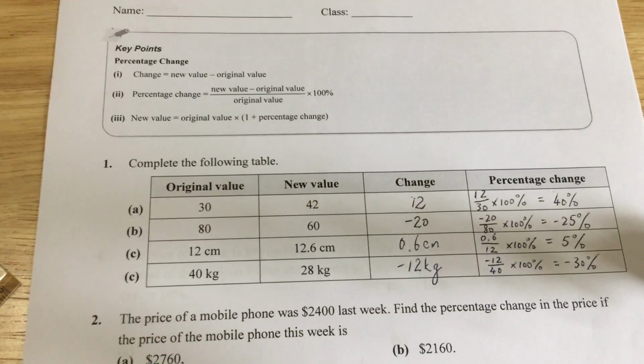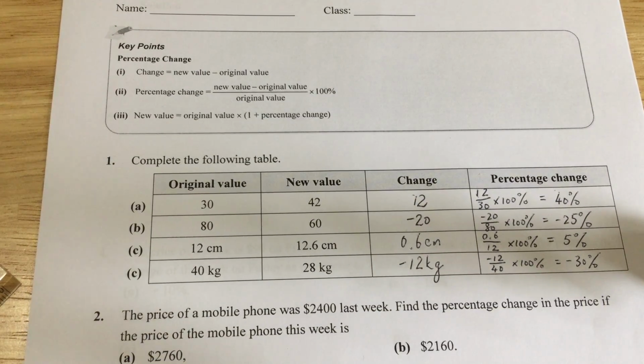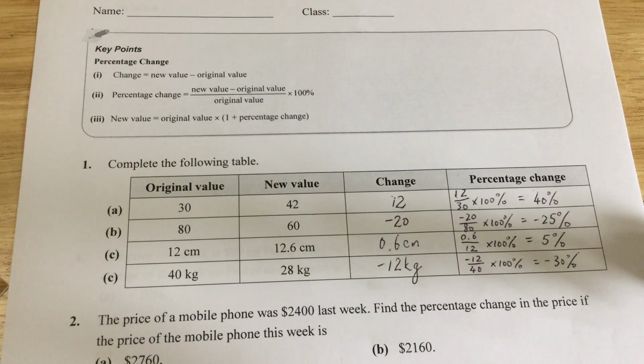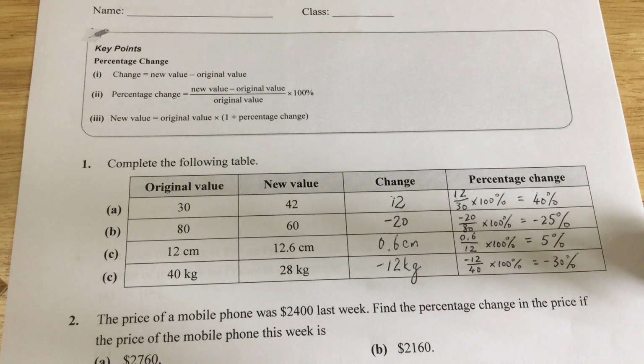Okay, so let's do some application problem. Okay, so make sure that you know anything.